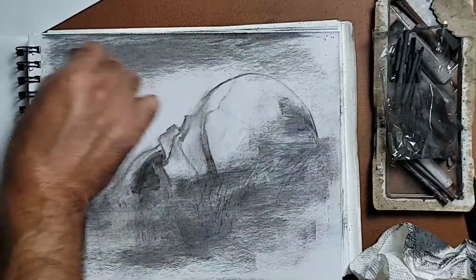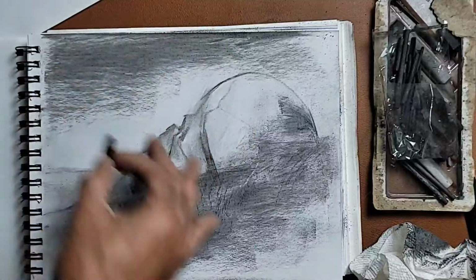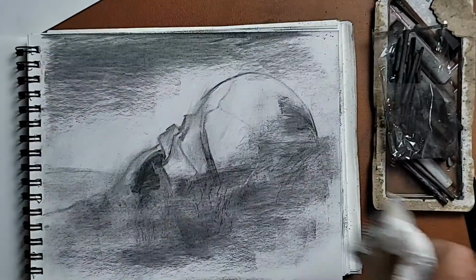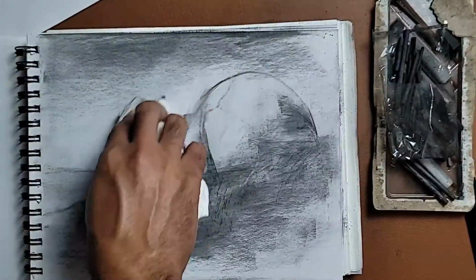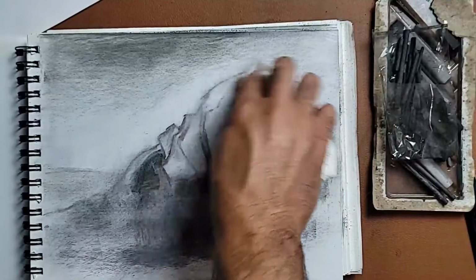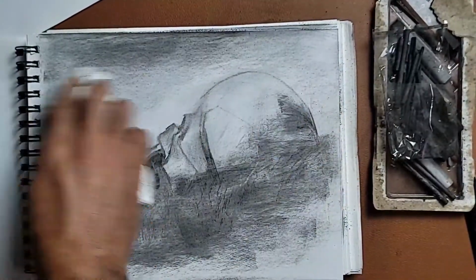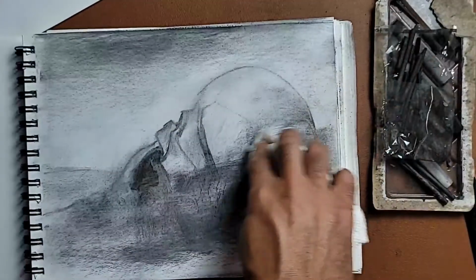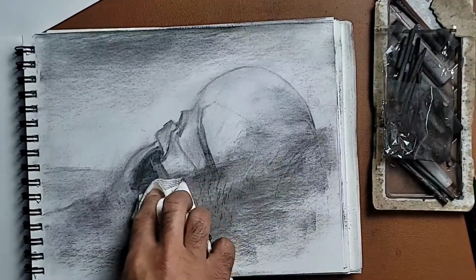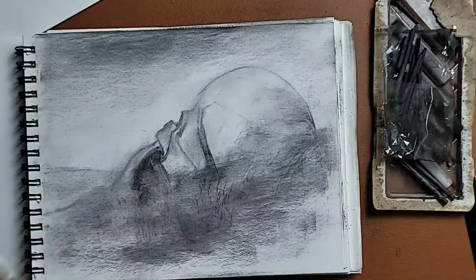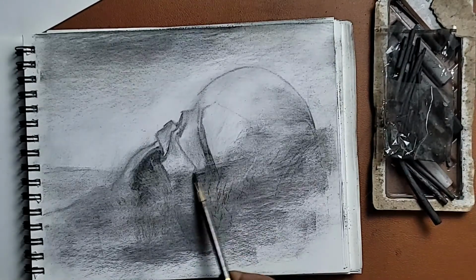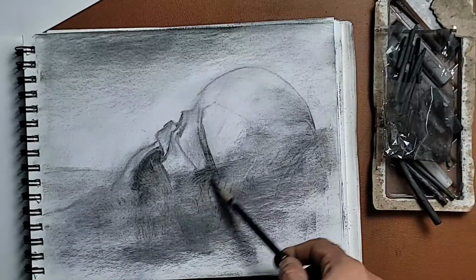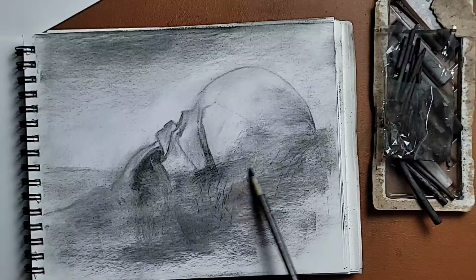Get some darkness in the sky to balance here. Use a pencil.